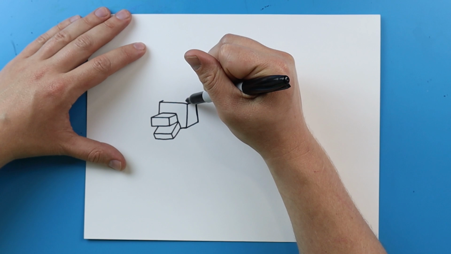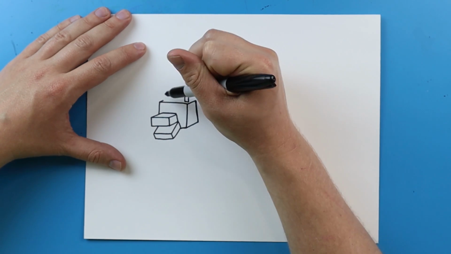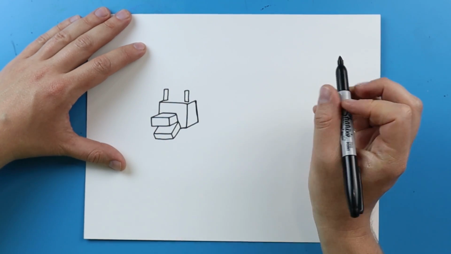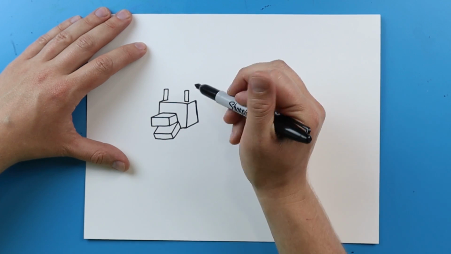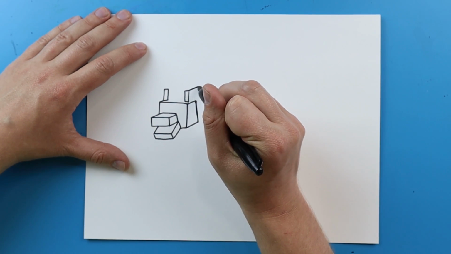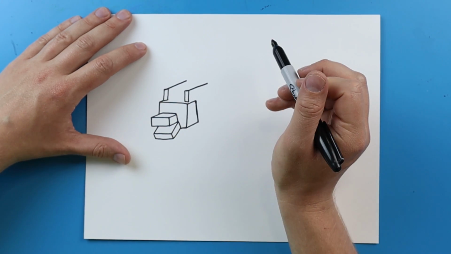Now, right up here, I'm going to draw a very skinny rectangle, and then I'm going to draw another very skinny rectangle right here. And these are going to kind of be his little horns. So then what I'm going to do is I'm just going to start right here, and I'm just going to draw a line that goes back like this, and then another one that goes back like that.